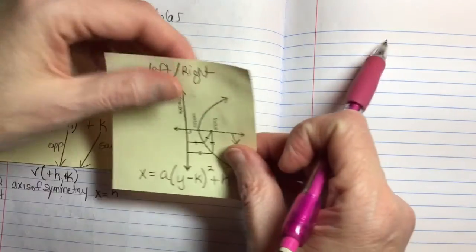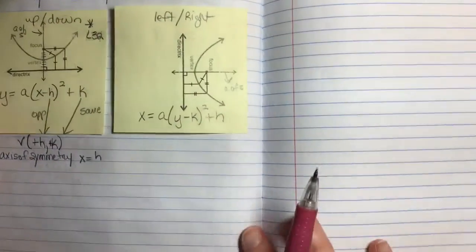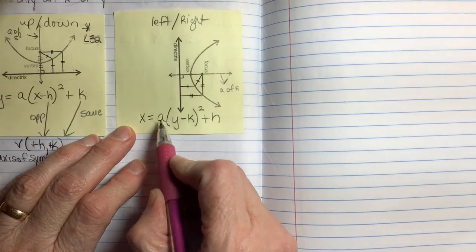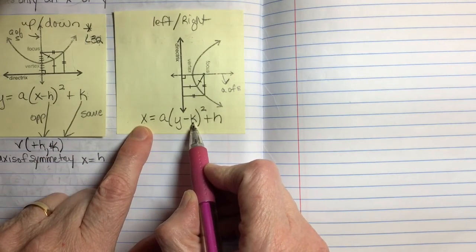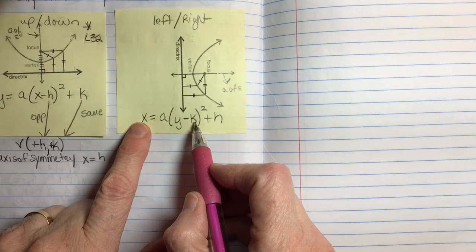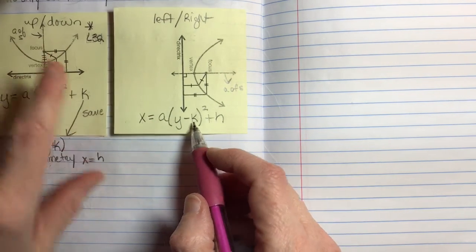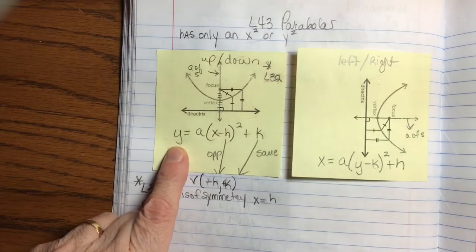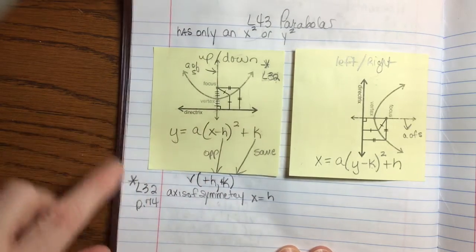And then the new one is going to be the parabola that opens left or right. And it is going to be x is equal to a times y minus k squared plus h. You can see your x and y are switched. Now that's going to tell us whether our parabola opens, if it's an up-down parabola is what I call them, or if it's a left-right. So if it leads off with y equals, then you'll know it'll be up or down, and then you go from there, just like we did back in lesson 32.